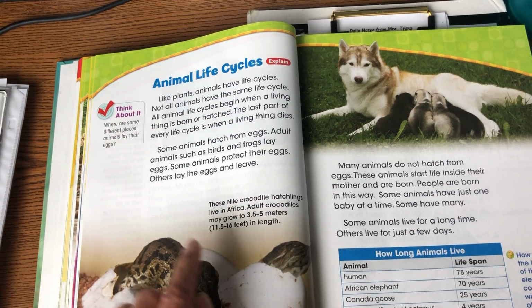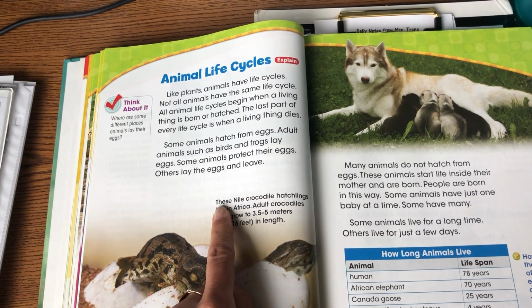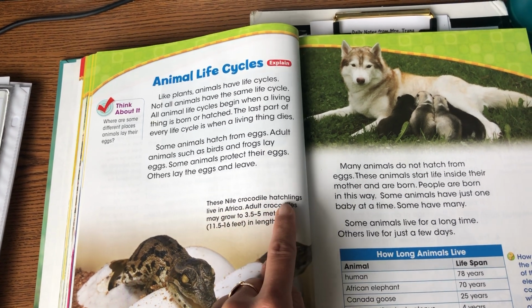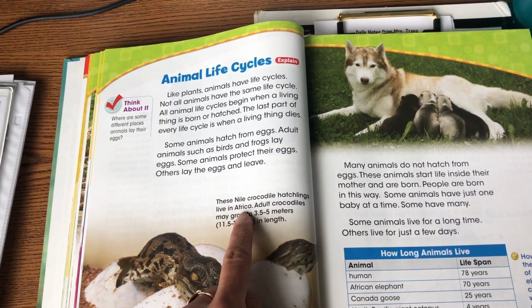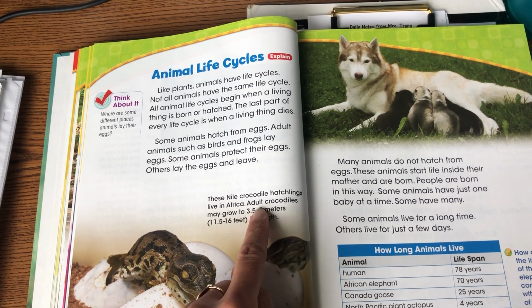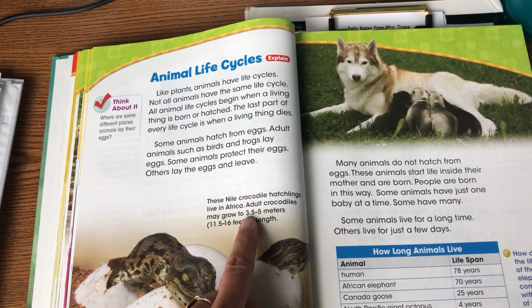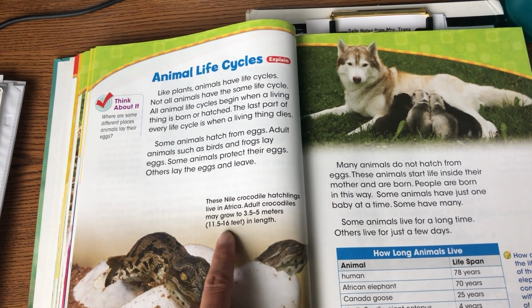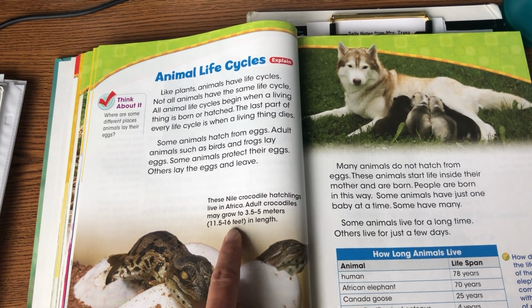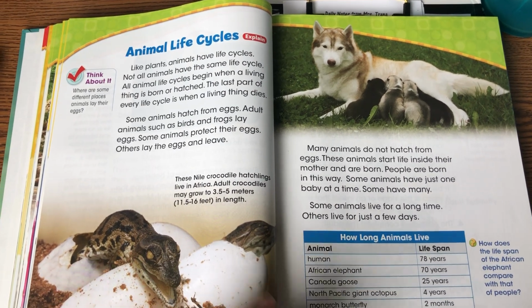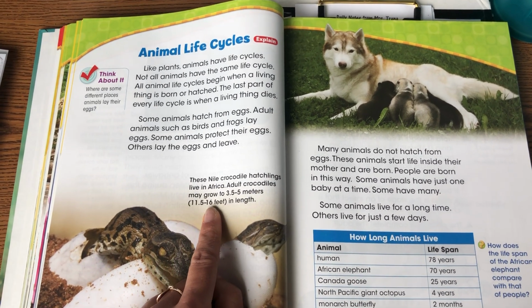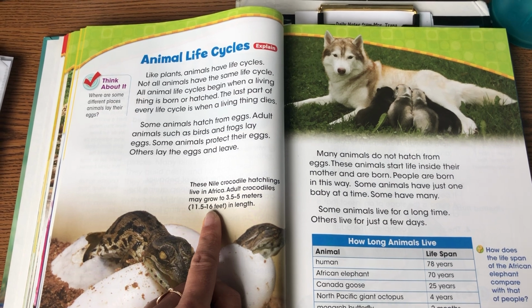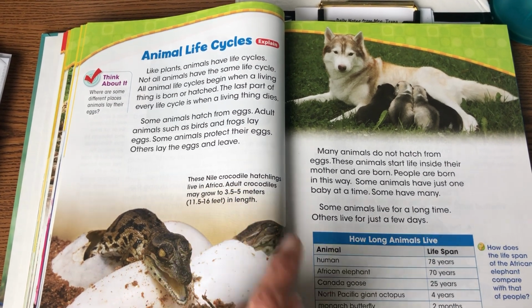Very good. Let's read this caption. These Nile crocodile hatchlings live in Africa. Adult crocodiles may grow to 3.5 or 5 meters in length. That's about 11 to 16 feet. If you had a tape measure, you could measure out 11 or 16 feet to see how long a Nile crocodile could get.